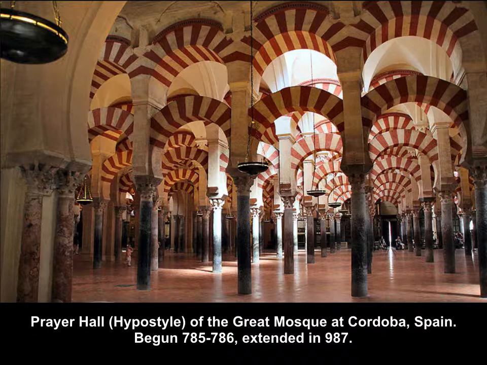The red and white stripes create a dizzying effect on the viewer, making them feel small and humbled. Marble Corinthian columns support these arches, repurposing Roman materials and techniques. From the Middle East to the Iberian Peninsula, the Umayyad dynasty certainly left its mark on the land with these monumental religious buildings.